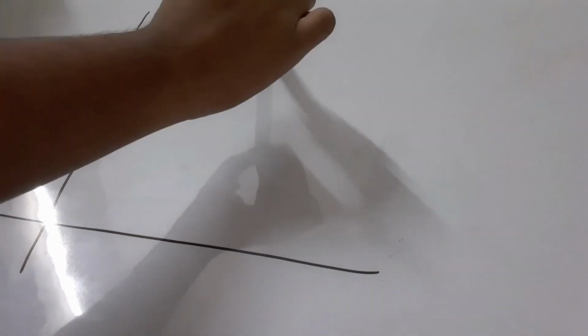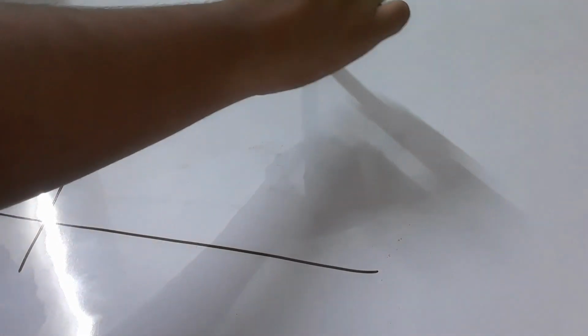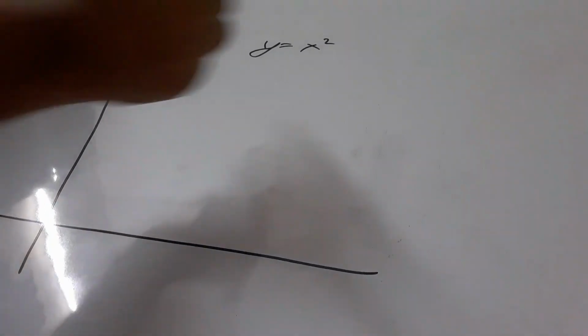So let us learn how we can do that. If we now do some math, can you see the graph? Okay. Suppose I make a graph of y is equal to x squared. Very simple graph, very simple function.